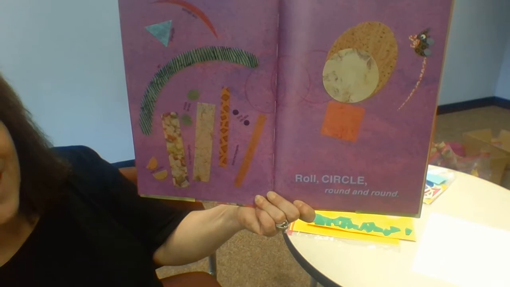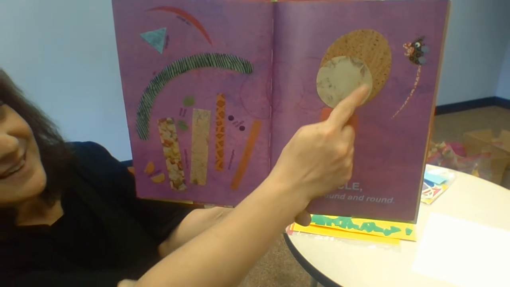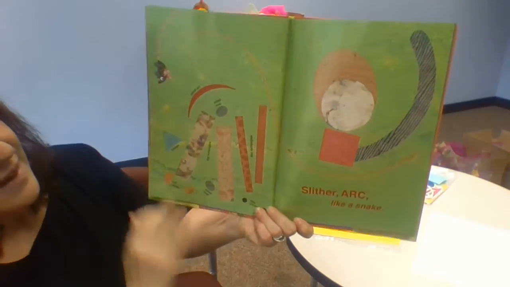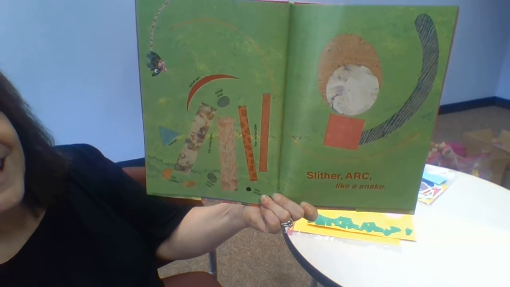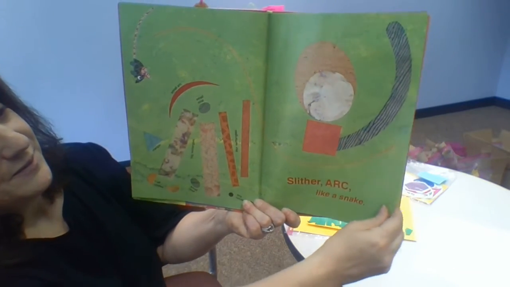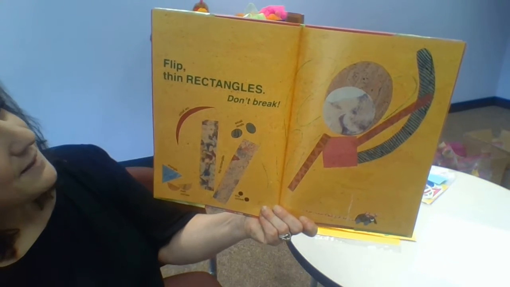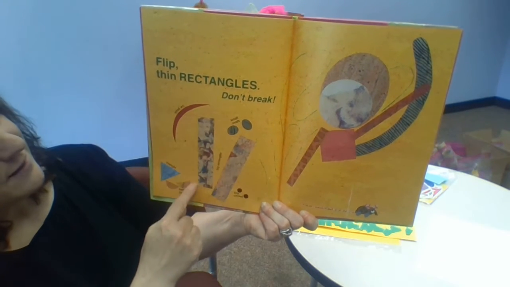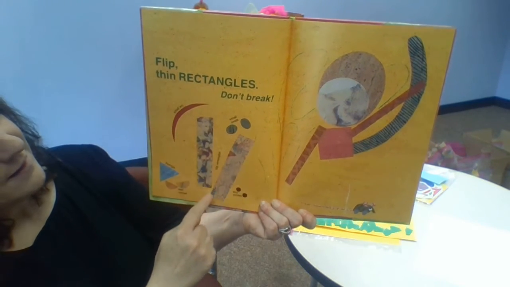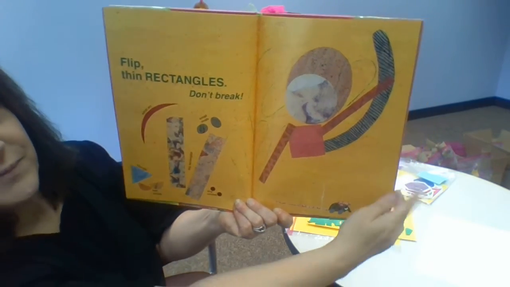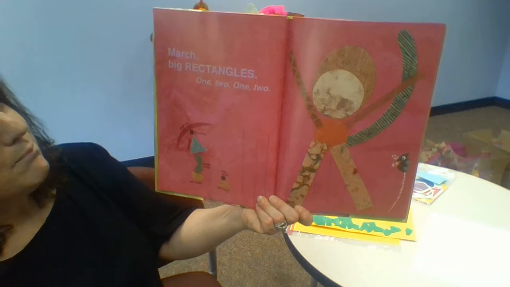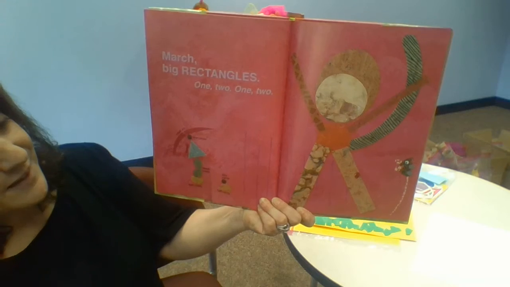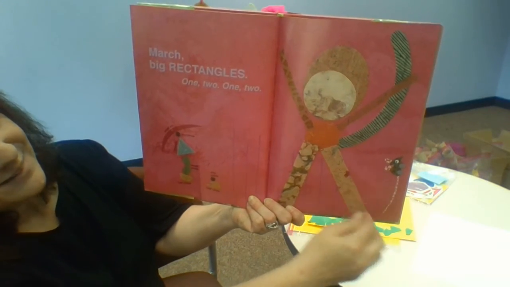Roll the circle round and round. There's the circle. Slither, arc like a snake. Flip thin rectangles. Don't break. There's a rectangle. 1, 2. March big rectangles. 1, 2, 1, 2. Rectangle, rectangle.